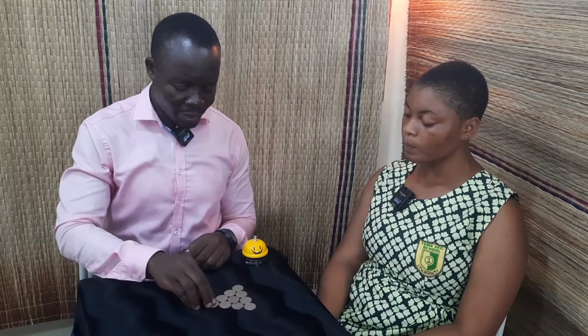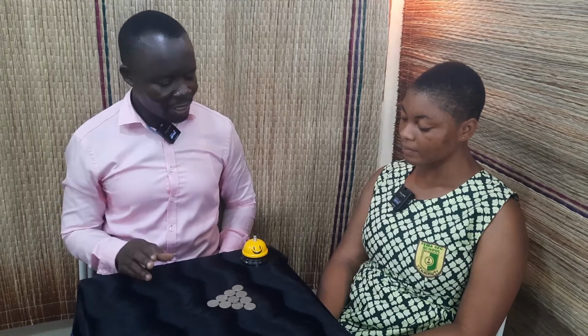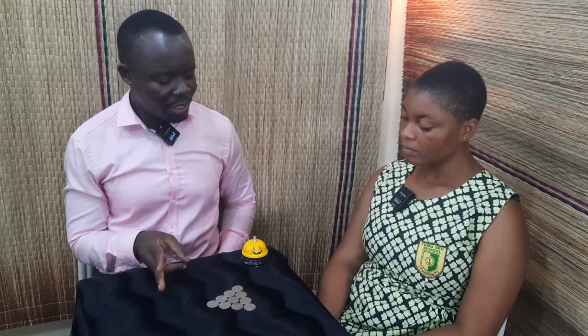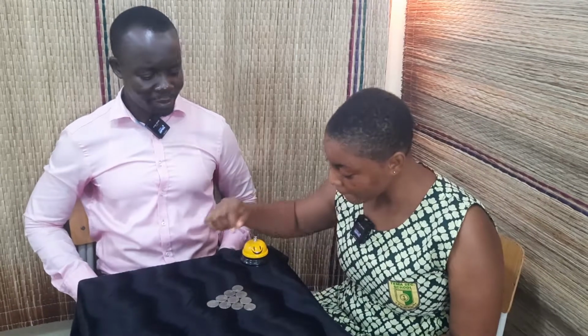I'm going to arrange it to form a triangle. So this is the base of the triangle, pointing to the east or to the north in your position. Your challenge is to move 3 coins to have the position of the triangle reversed, so that instead of pointing to the north, it will point to the south. Okay, let's go ahead.